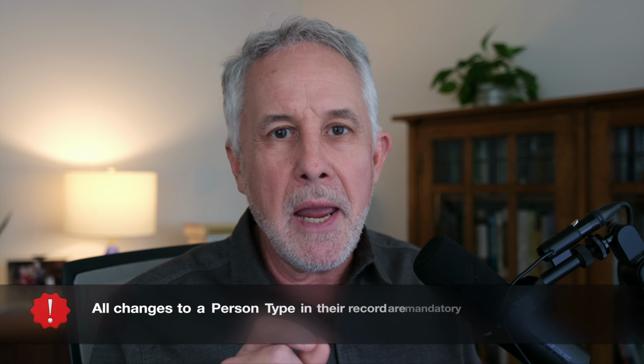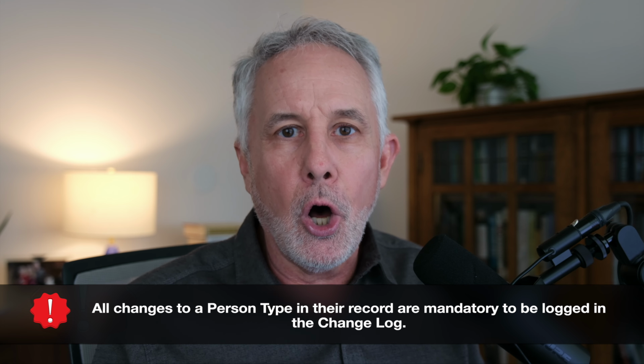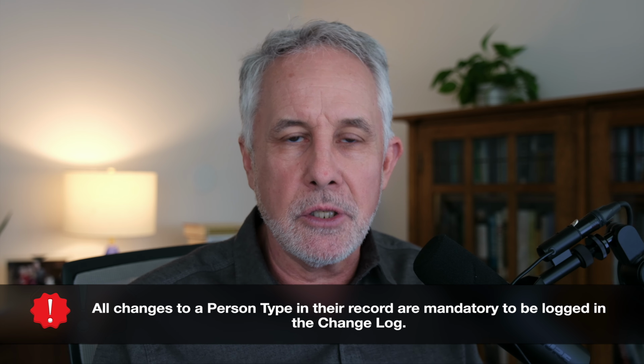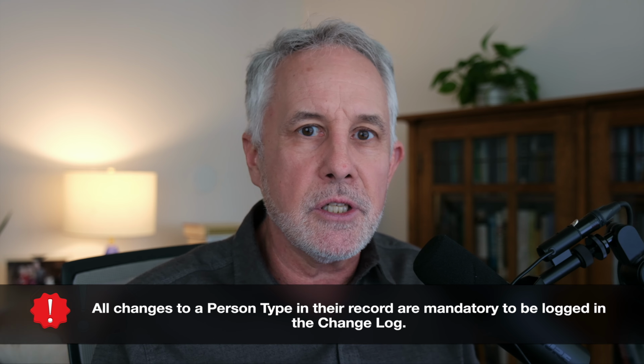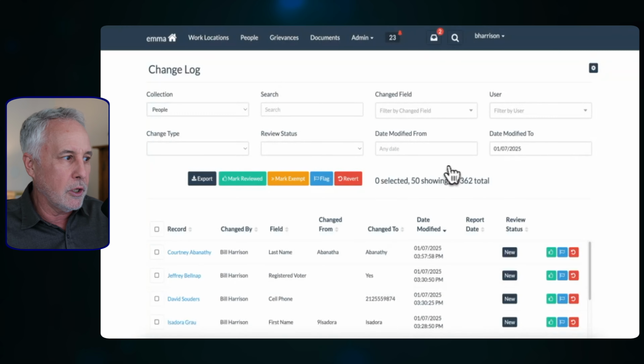The change that we made specifically to Emma is that we made it mandatory that all changes to the person type for a person record are logged in the changelog regardless of the settings that are in Emma. So I'll give you an example.